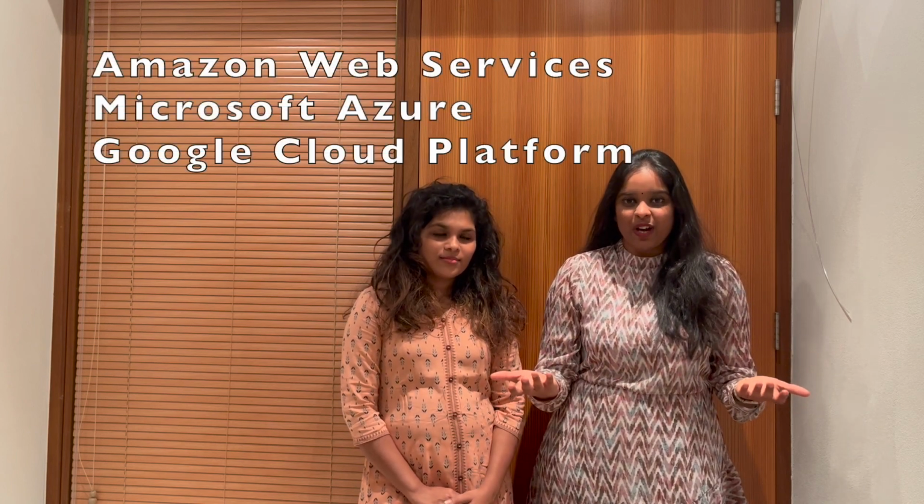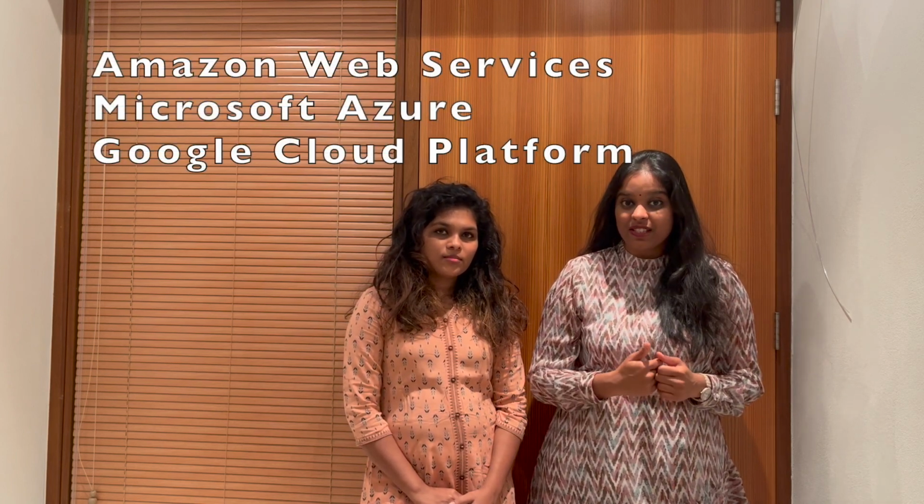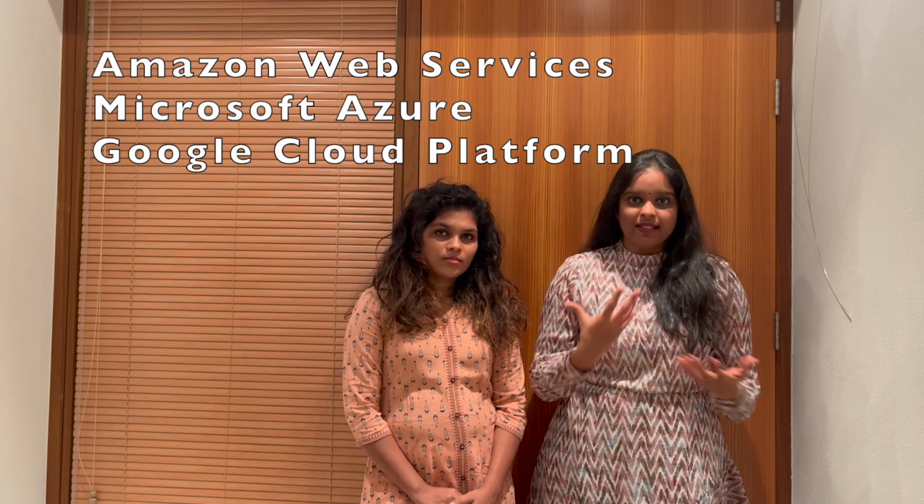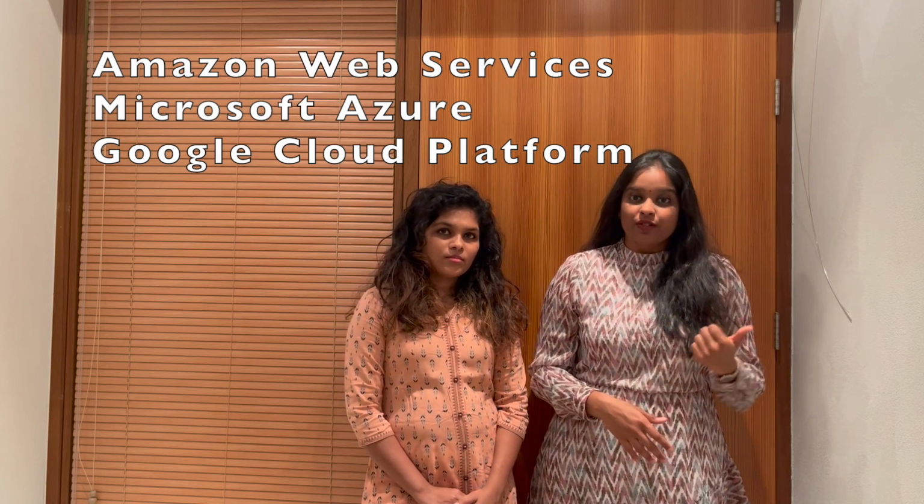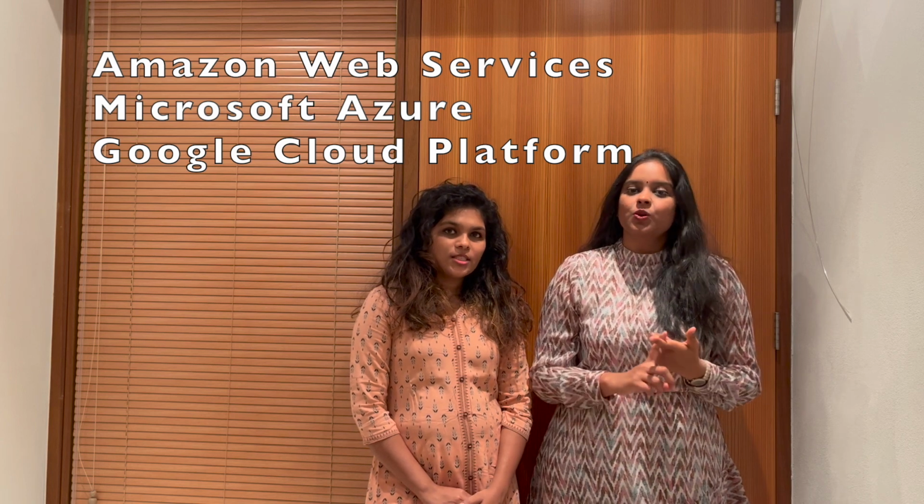I refer to AWS because that is one of the most prominent cloud service providers. It stands for Amazon Web Services, but there are two more prominent players in the space. The first one is Microsoft Azure, and the next one is Google Cloud Platform.